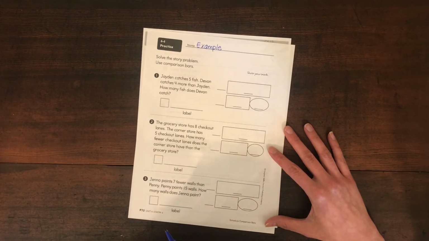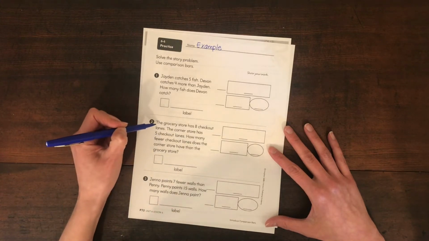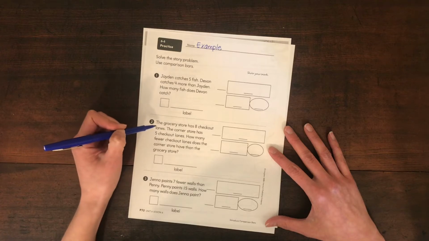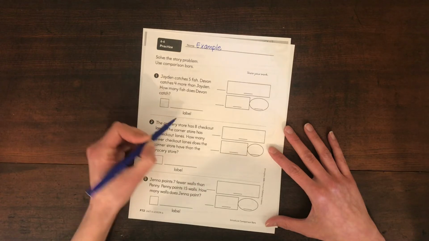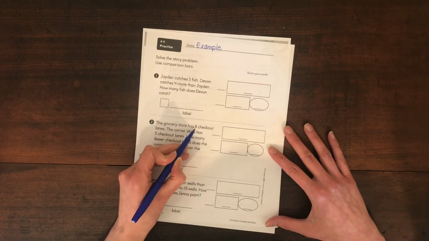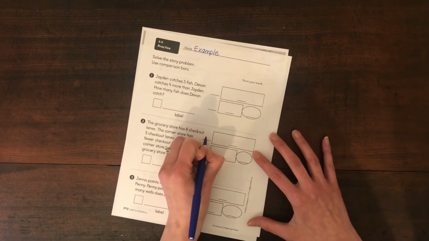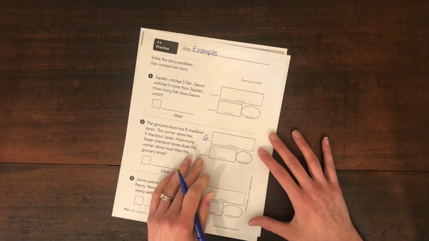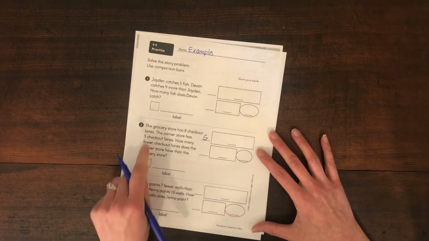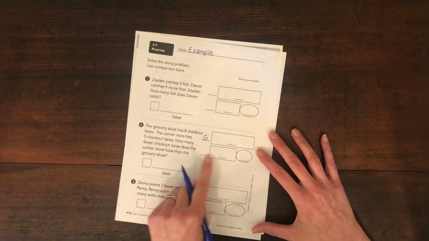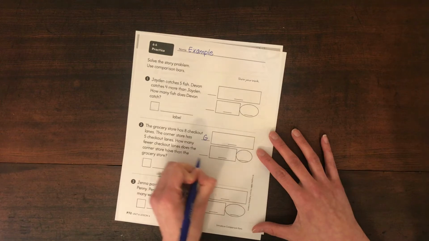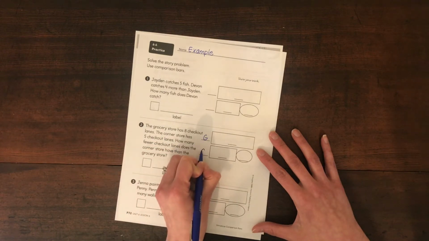Because the amounts of the two groups of data are given, we can label the bars once we know which group has more. So I'm going to read those two sentences again. It says the grocery store has 8 checkout lanes. The corner store has 5 checkout lanes. So I know the grocery store has 8, that's more. So I'm going to give this longer bar to the grocery store, and I'm going to write a G on that line. The corner store has 5 checkout lanes, so it gets the smaller bar, and I'm going to use a C for corner store.